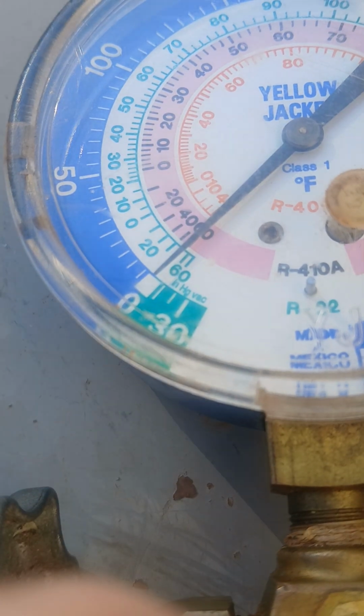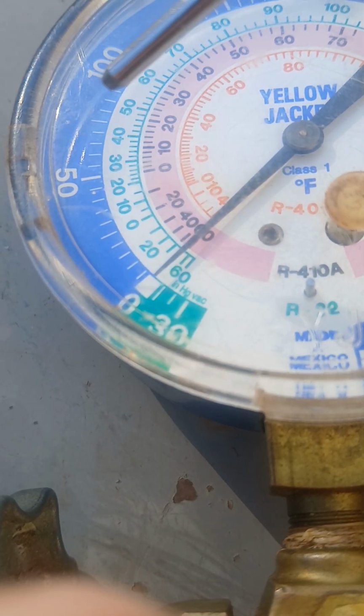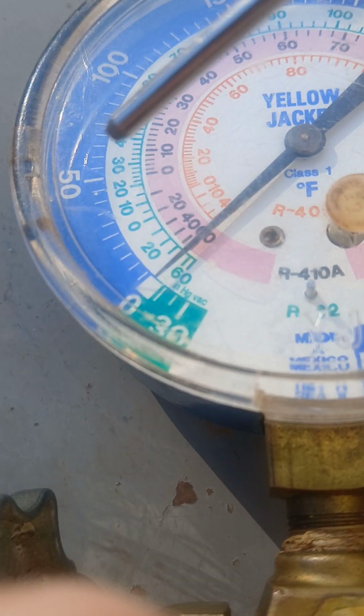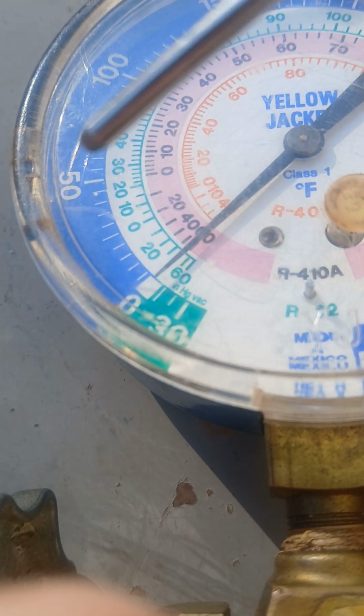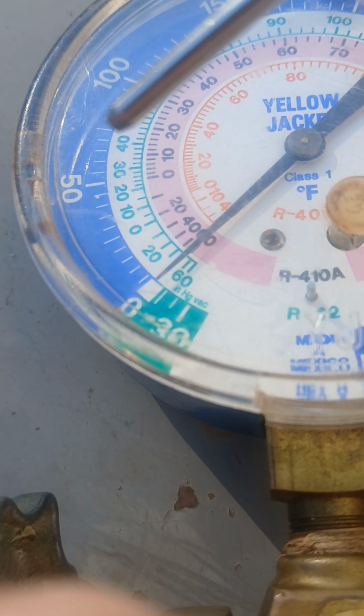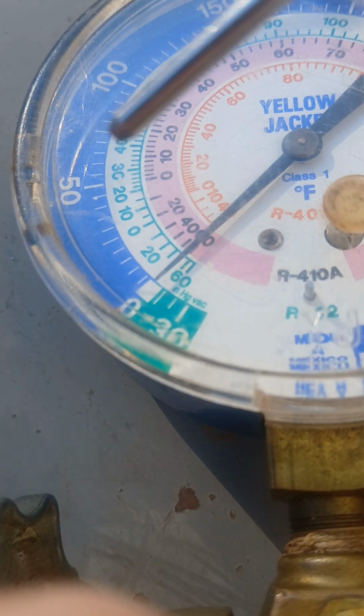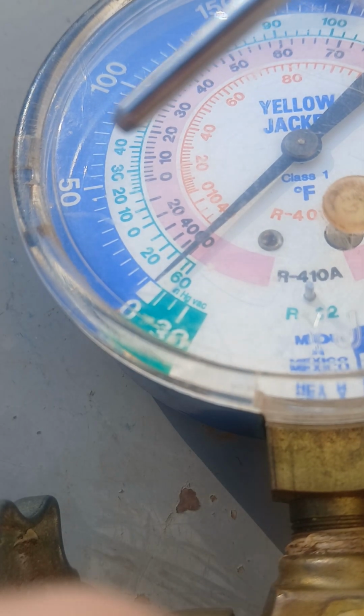Now, if we add more pressure to the system, the temperature may increase. So if we go up to close to 75 PSIG, we're right around 40 degrees.